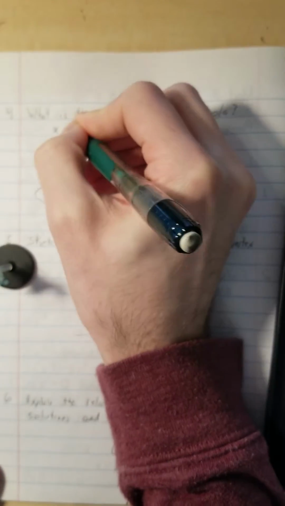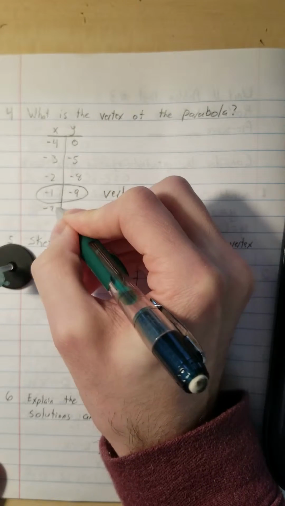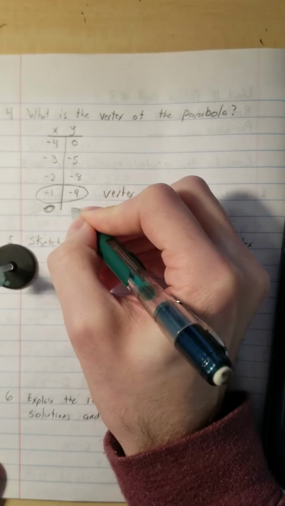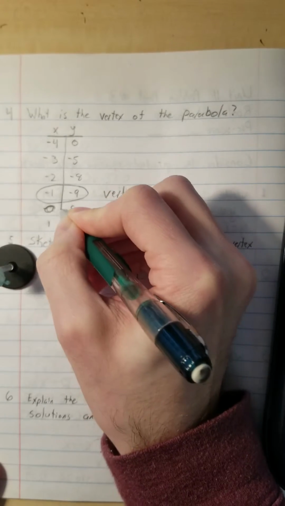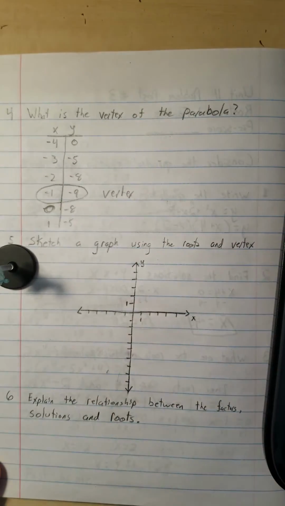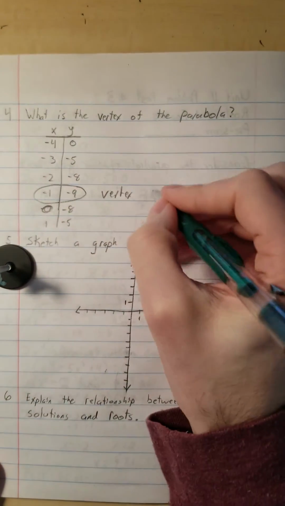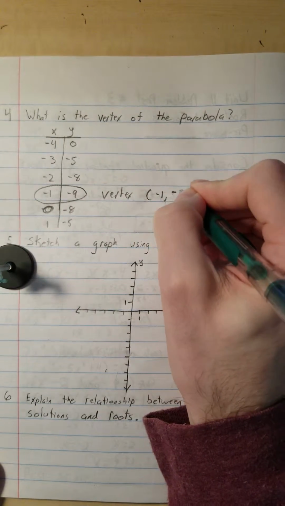This is an XY table. Should probably label that. And then the pattern continues in 0, -8, 1, -5, etc. So we see this is the center point of that symmetry, and that indicates our vertex. So if we want to write it as a coordinate point, -1, -9.